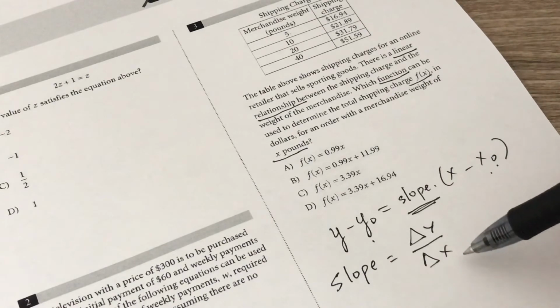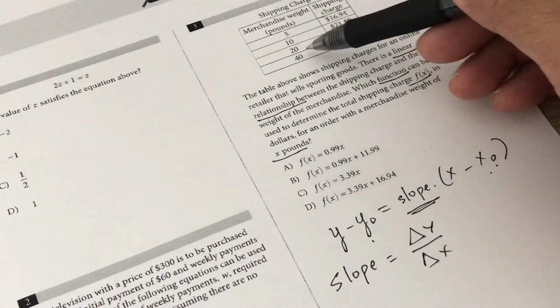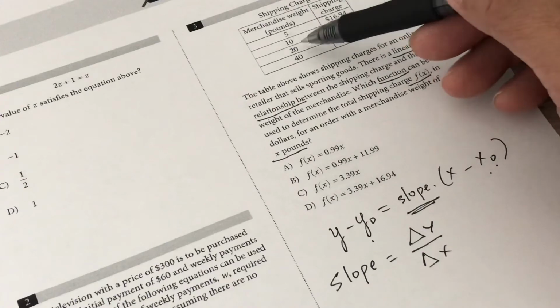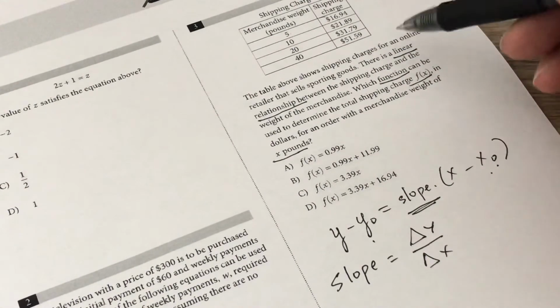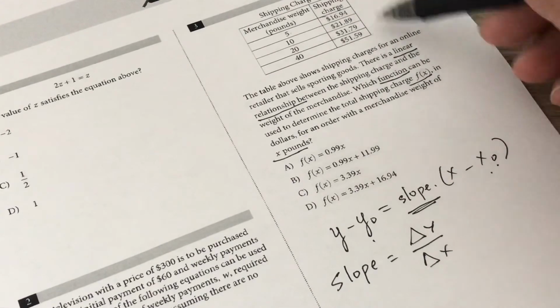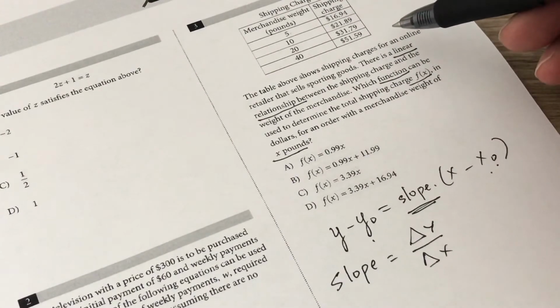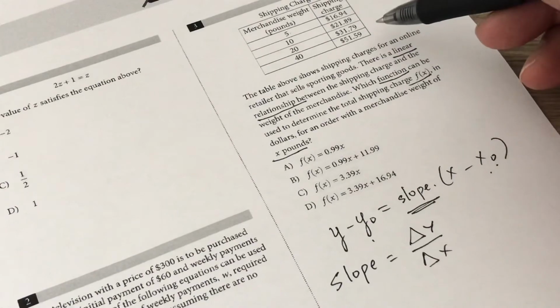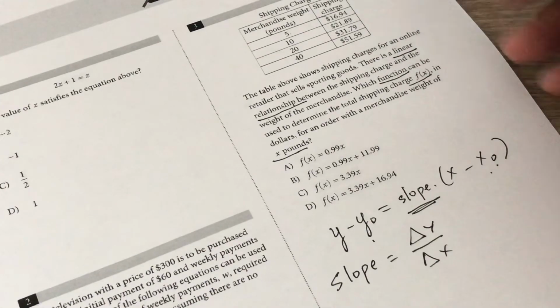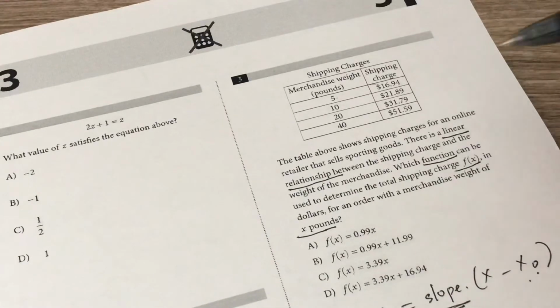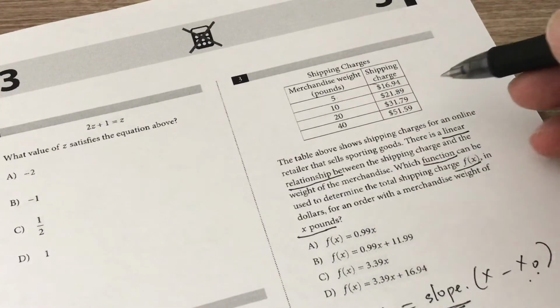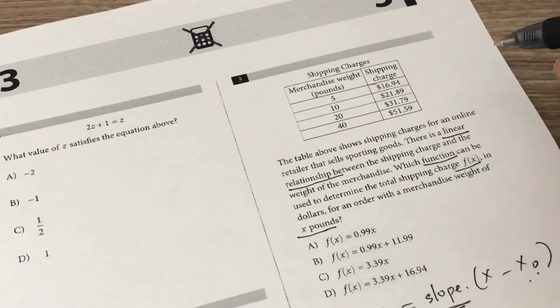Now delta y, if you look at delta x, all easy numbers: 10 minus 5, 20 minus 10, 40 minus 20, they're all easy. When you look at delta y, all these complicated numbers, you have to do the calculation by hand without a calculator. So what I do, I look which pair will give me the easiest calculation.